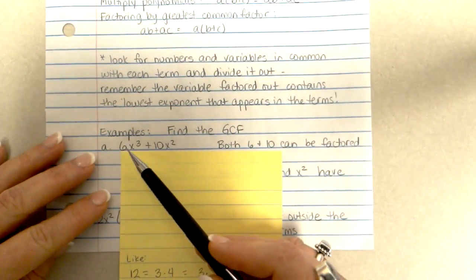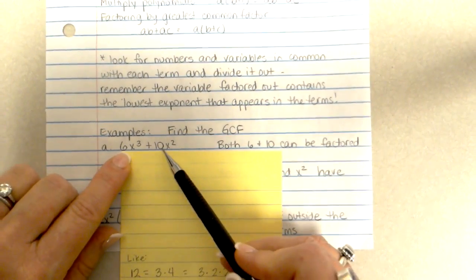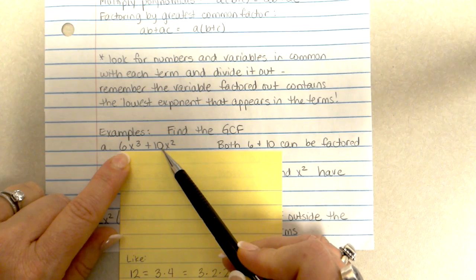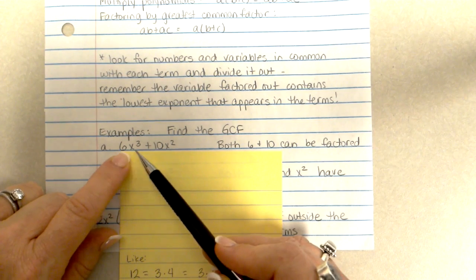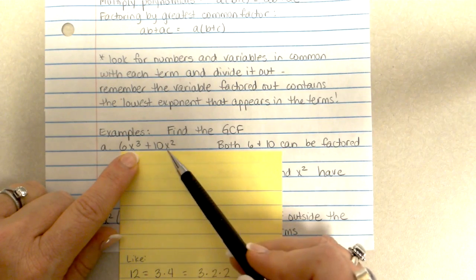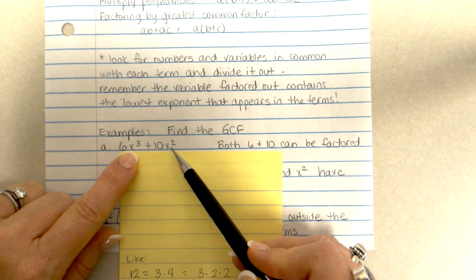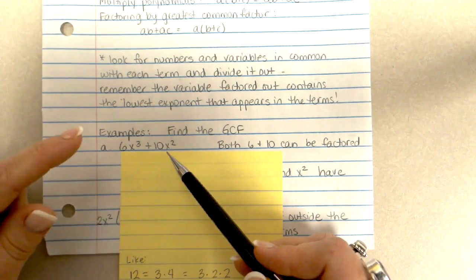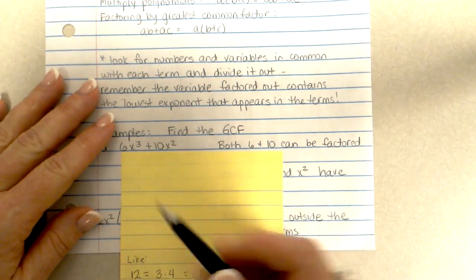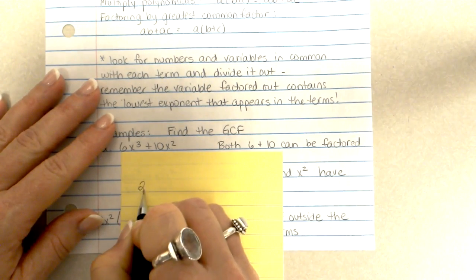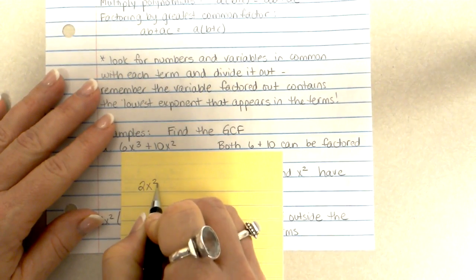For example, in this term, what's in common with 6 and 10? Well, I know I can divide 6 by 2 and 10 by 2, so I can take a 2 out. Also, what's in common with x cubed and x squared? Well, I can't take out 3 x's because there are only 2 in this term. So I can only take out the least number of variables. So I can take out a 2 and I can take out x squared.